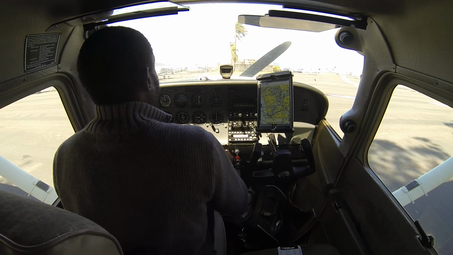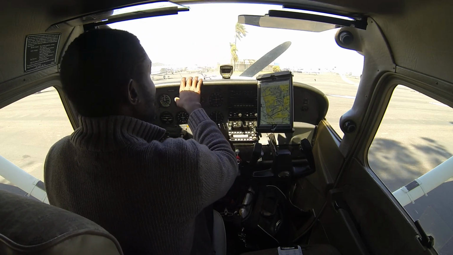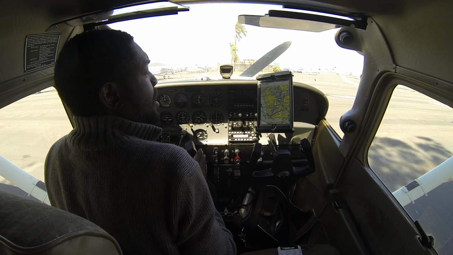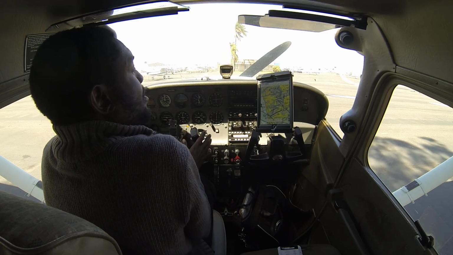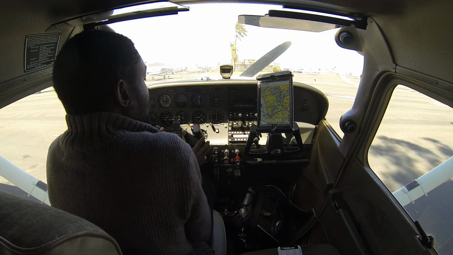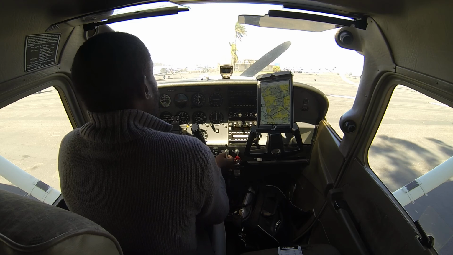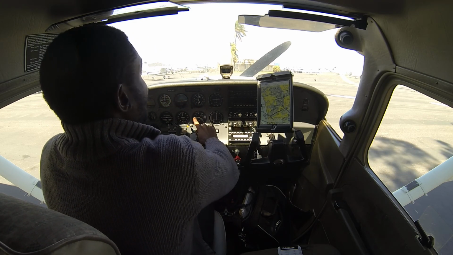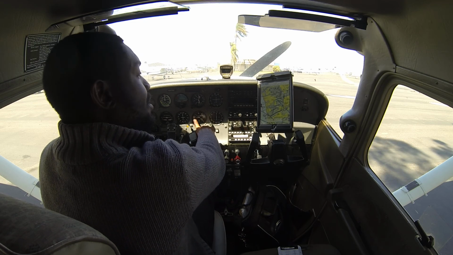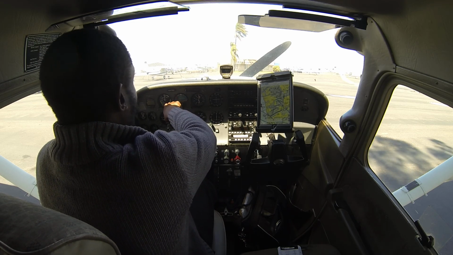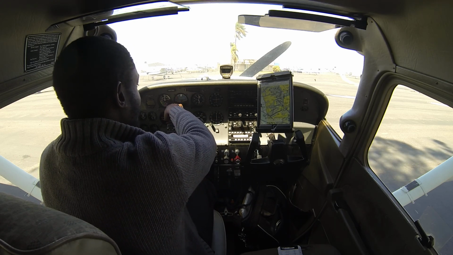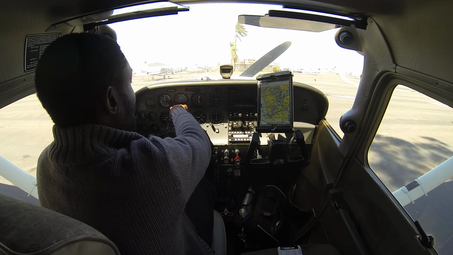So you're here, you're flaring, here's the stall warning, the buffering takes place, and now all I'm going to do is release that back pressure I was holding, full power, retract that 1 notch of flaps, and I'm just going to wait patiently, and then I'm going to start climbing out. When I see a positive rate of climb, which I verified on my vertical speed indicator, I verified on my increase of airspeed, right?